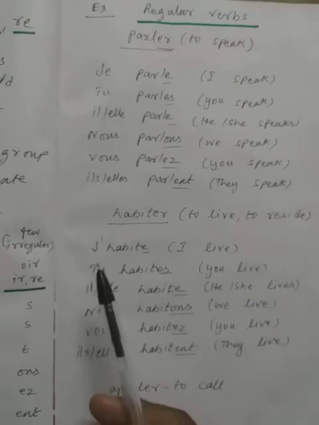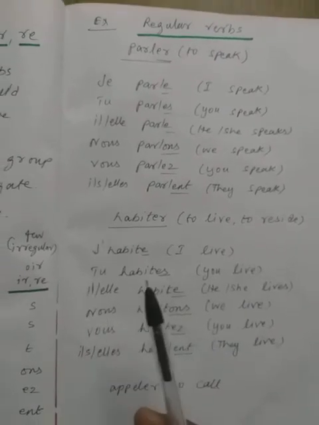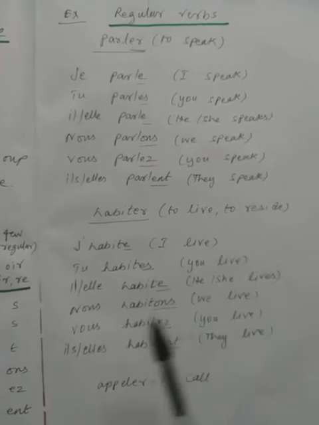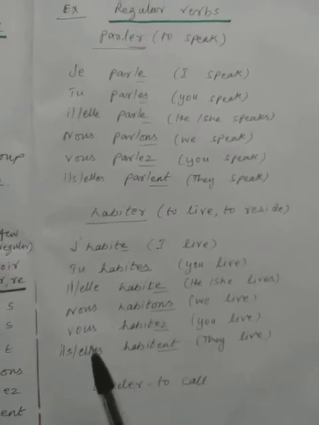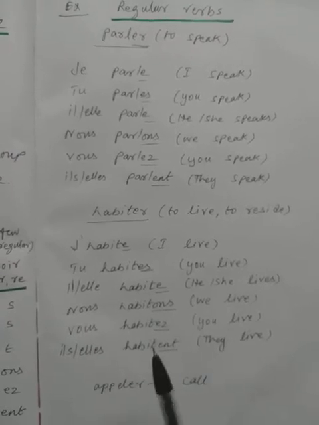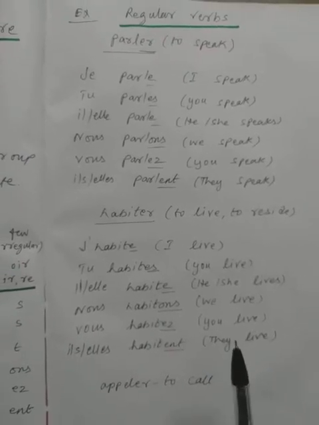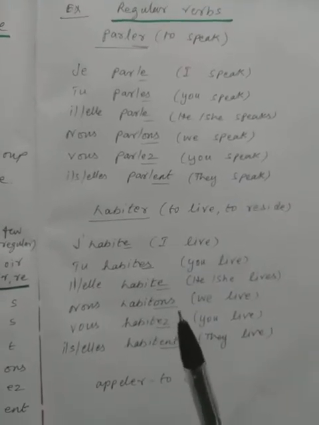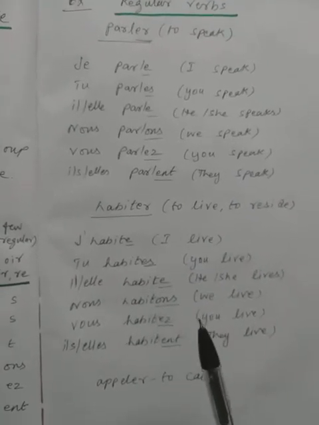That's all. J'habite, I live. Tu habites, you live. Il, elle habite, he or she lives. Nous habitons, we live. Vous habitez, you live. Ils, elles habitent, they live. This is the verb conjugation of ER verbs in present tense.